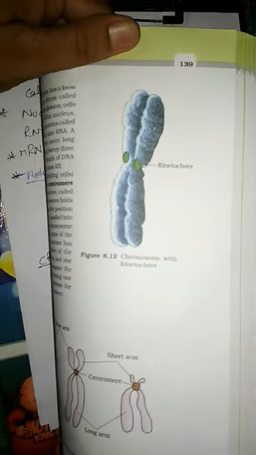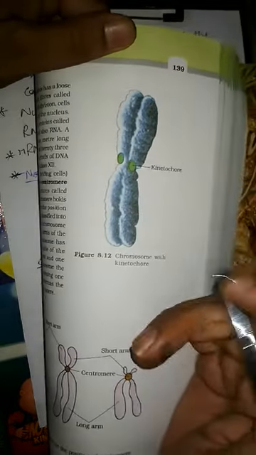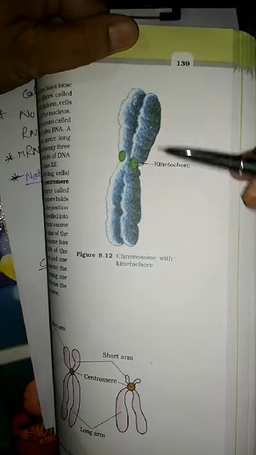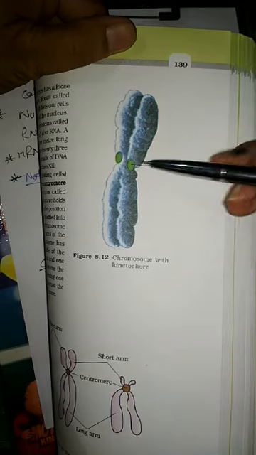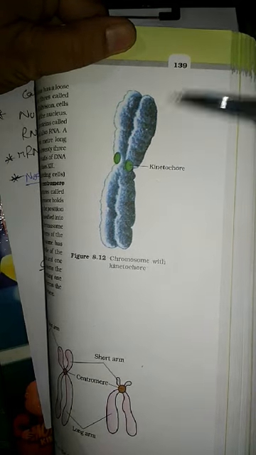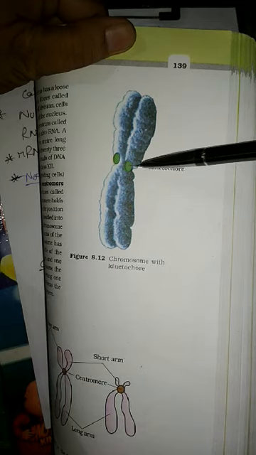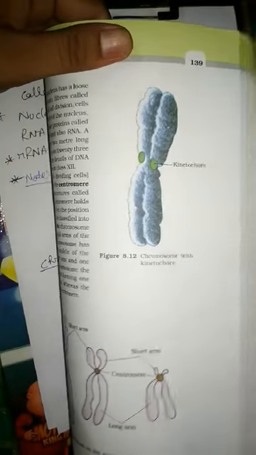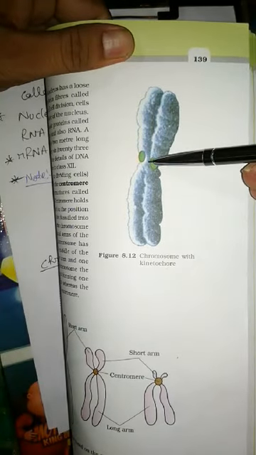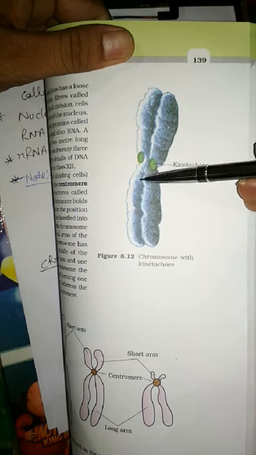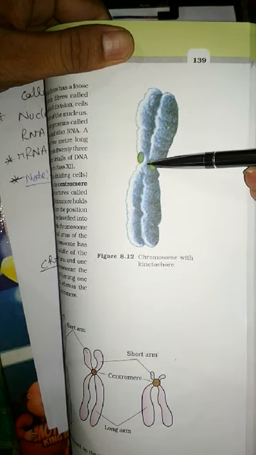Okay. So on page number 139 you can see the structure of the chromosome. It is the structure of a well compact, or well condensed, chromosome, and here you can see one labeling, that is called the kinetochore. What is this kinetochore? This is the one chromatid and this is the other chromatid, and both these chromatids are joined at a point that is called what?